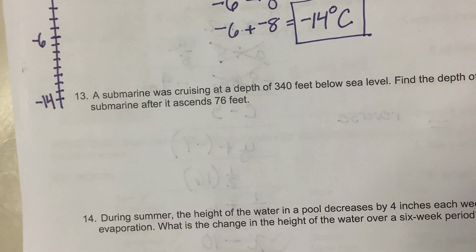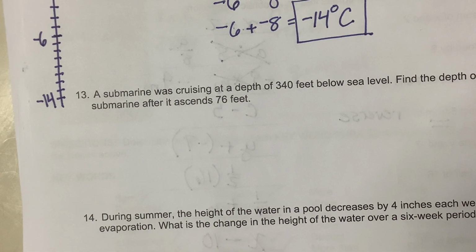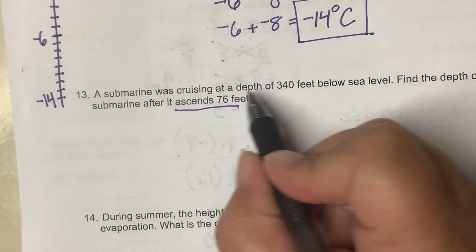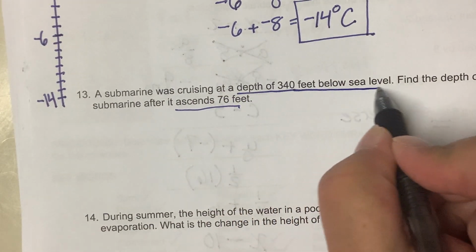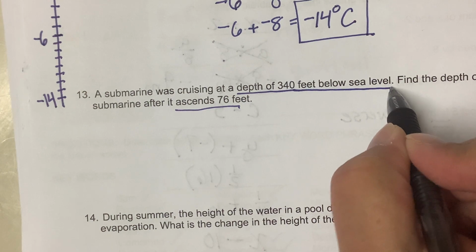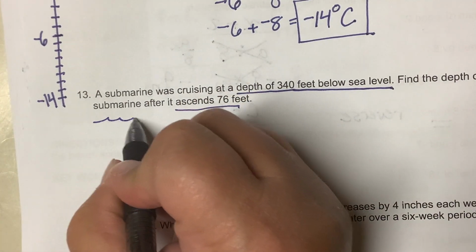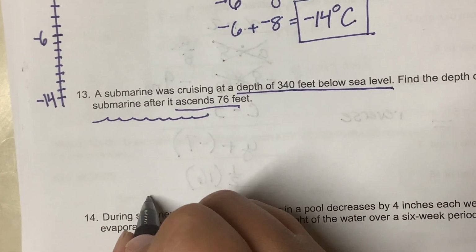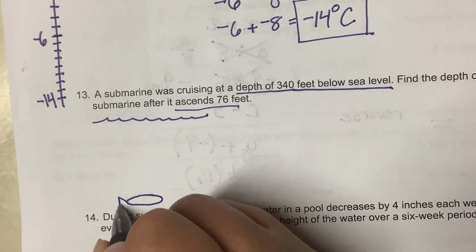A submarine was cruising at a depth of 340 feet below sea level. Find the depth of the submarine after it ascends 76 feet. So it's at a depth of 340 feet below sea level. Okay, now I'm going to draw pictures. Here's sea level. Now my submarine is all the way down here at the bottom.